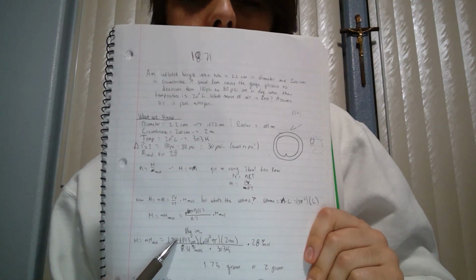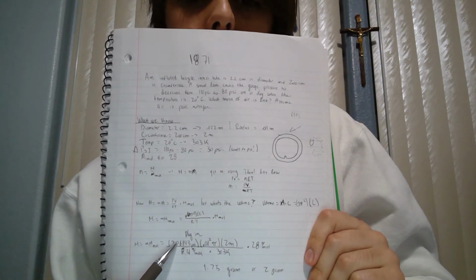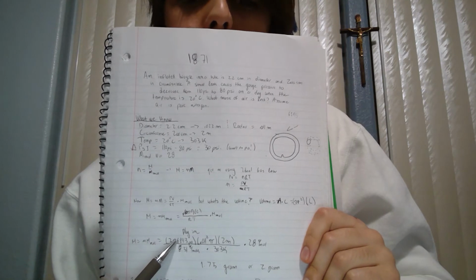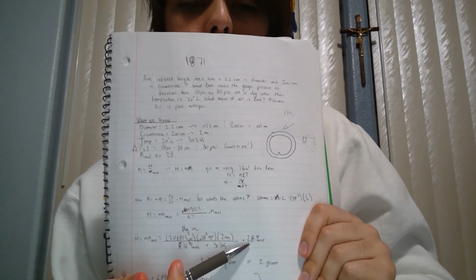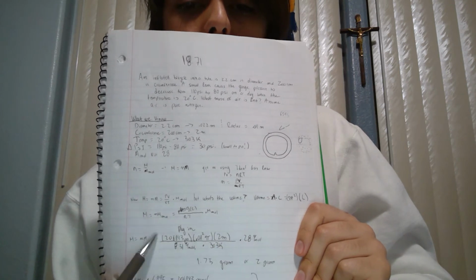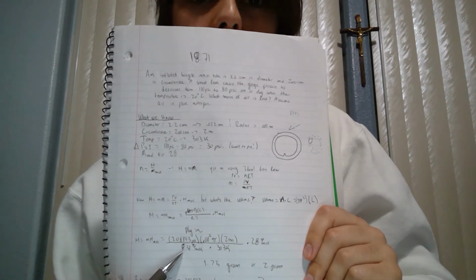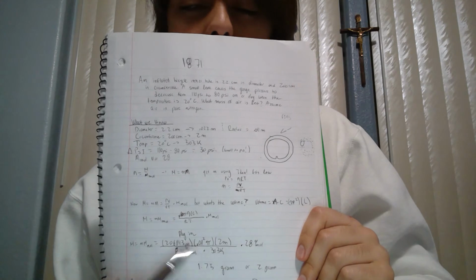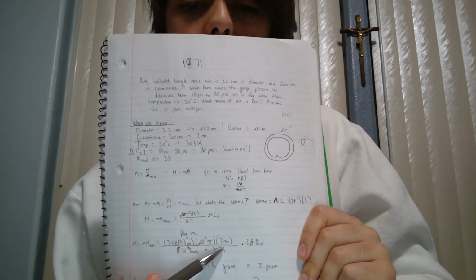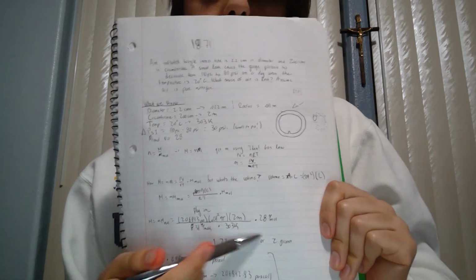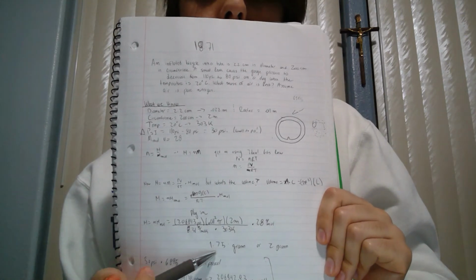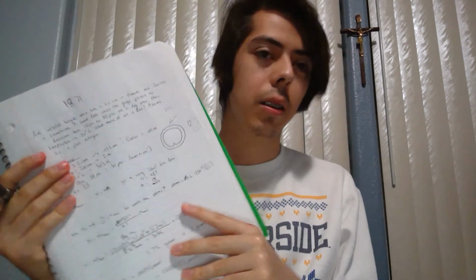So now you plug in your values. This is pressure in pascals. That's your area. That's your circumference. That's your molar mass, 28 grams per mole. This is your R, which is 8.31 joules per mole Kelvin, and then times your temperature in Kelvin. And then you get all that. It should be equal to about 1.75 grams, or like 2 grams, for your change in mass of nitrogen.